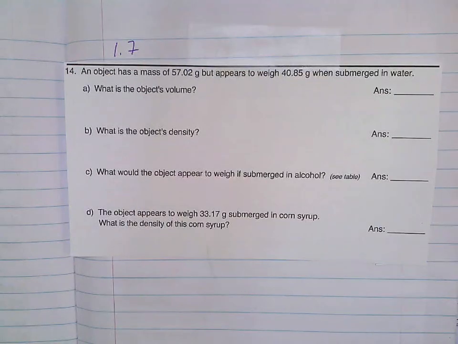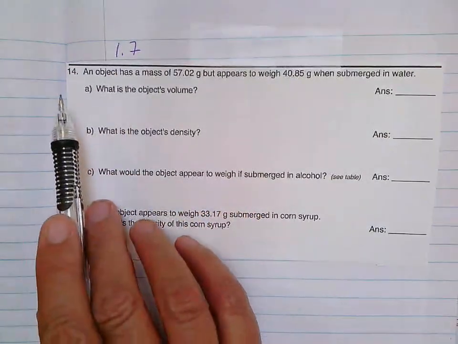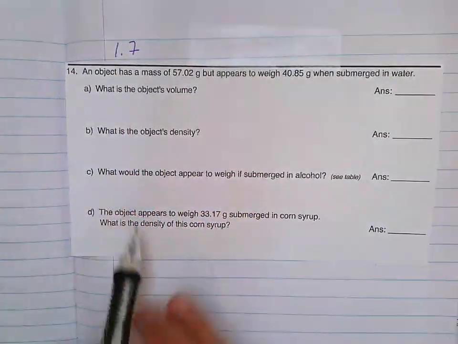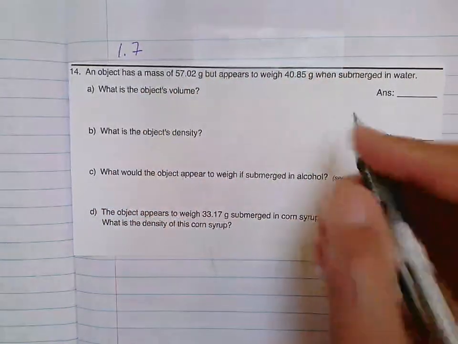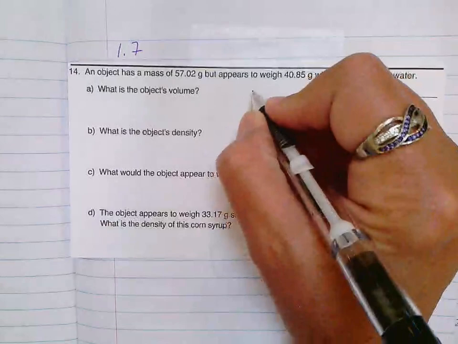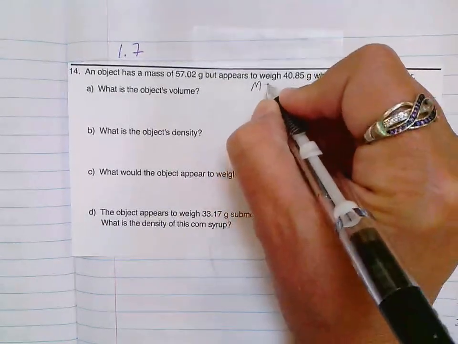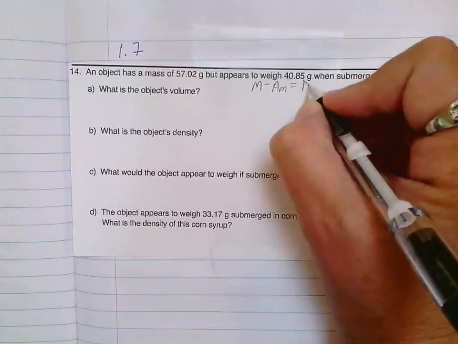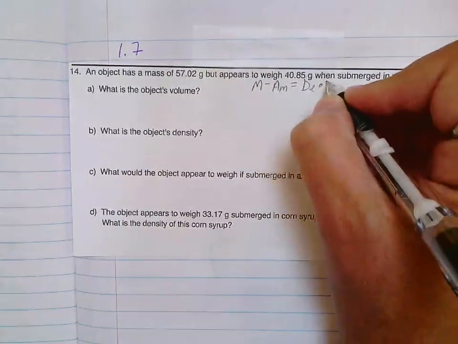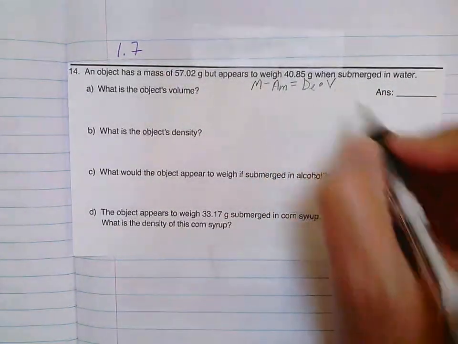So I'm back here with one of Archimedes' Principle calculations. This is from worksheet 1.7, question 14, and let's start with A. We first have to remember what our formula is, and that formula is mass minus apparent mass equals the density of the liquid times the volume of the object.